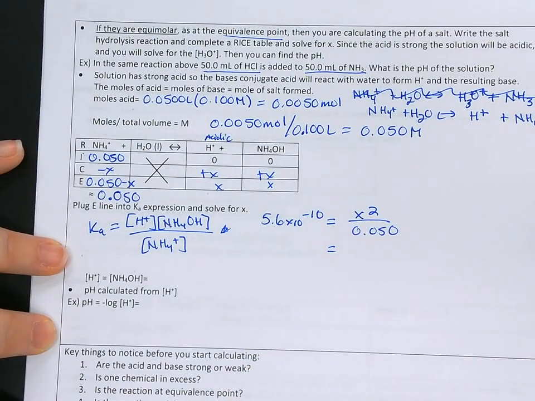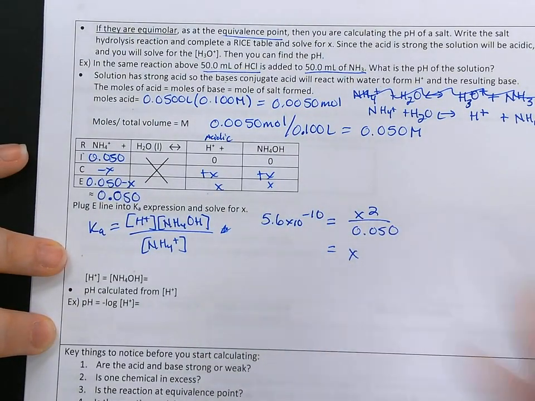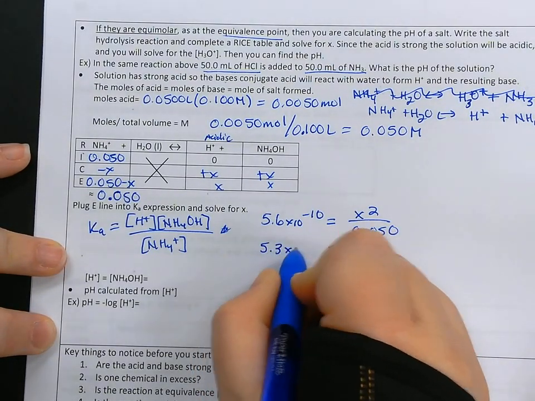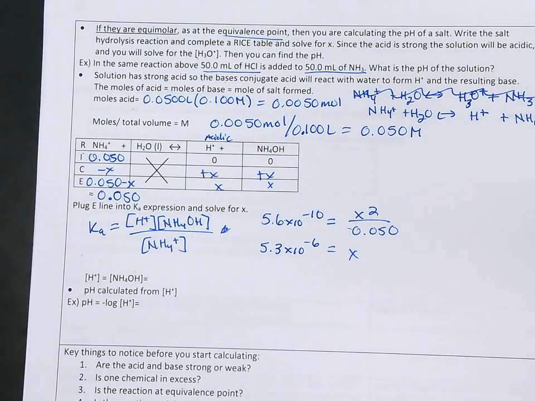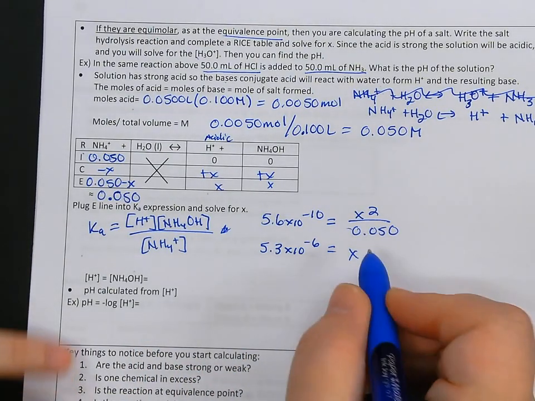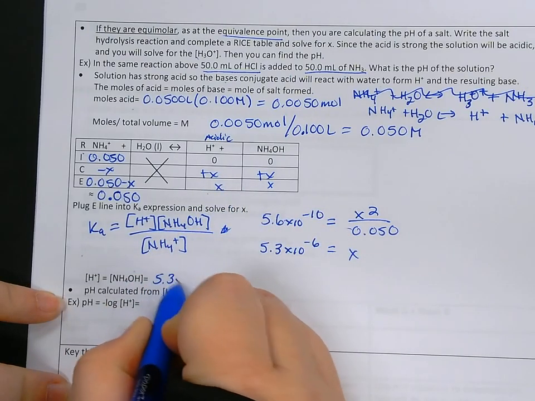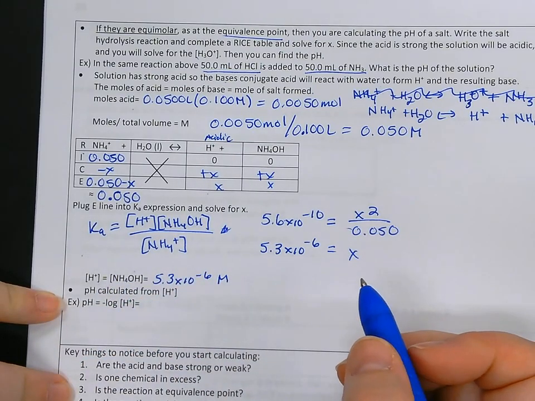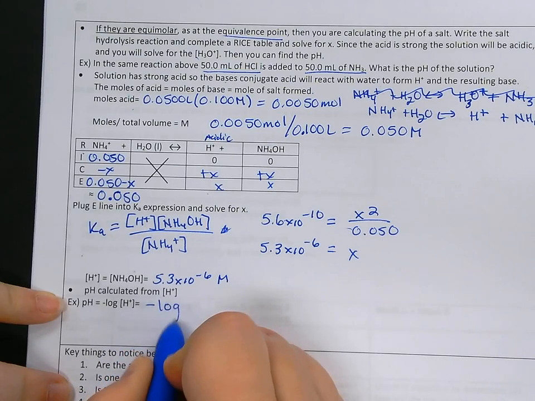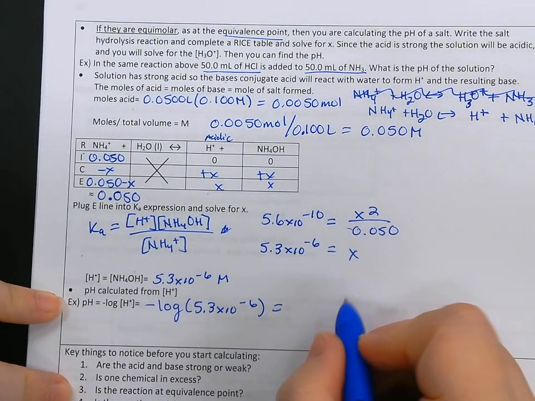And if we solve for x, take a minute and just solve for x, okay? Your x value should be 5.3 times 10 to the negative 6. Okay, so you multiply this over and square root it. We've done this many times. Should be able to get there. So that x is equal to both of these. So 5.3 times 10 to the negative 6 molar is the concentration of each of those. We've got a hydrogen ion concentration, so we can find a pH. Negative log of 5.3 times 10 to the negative 6 gives us 5.27.